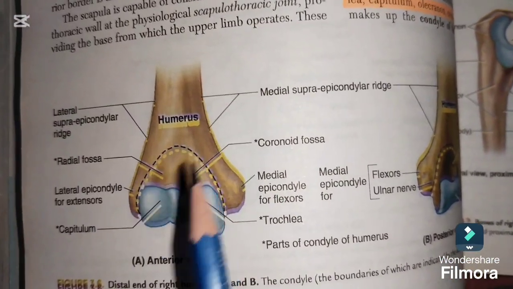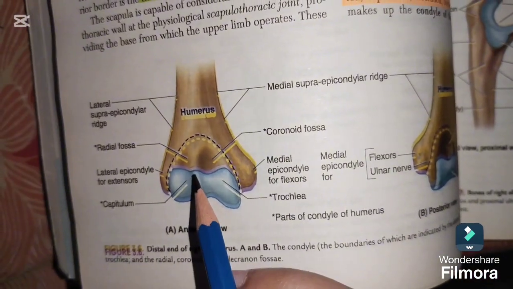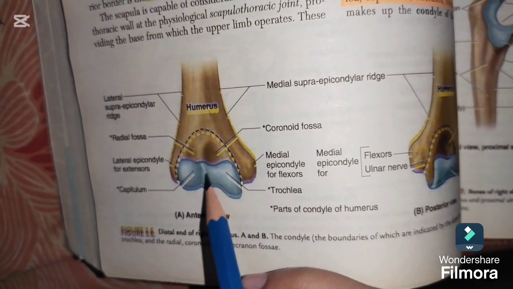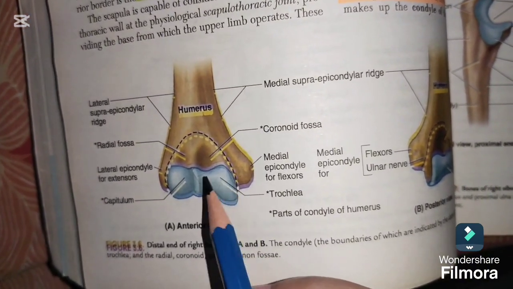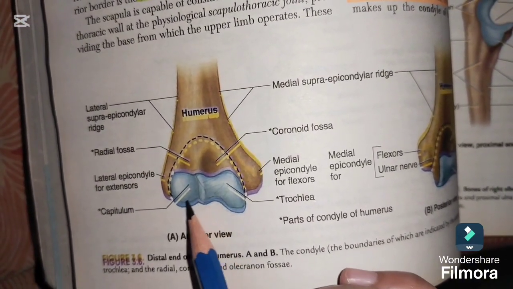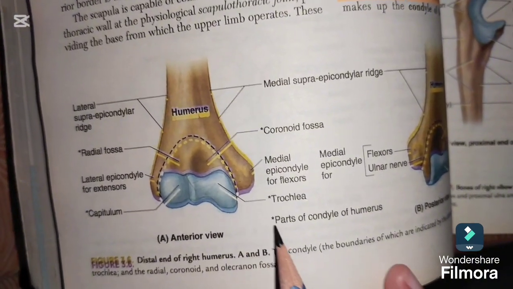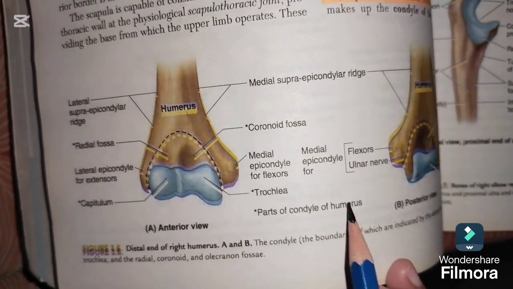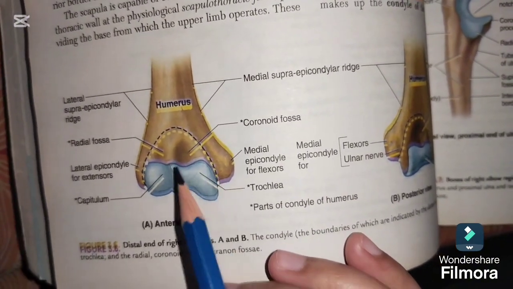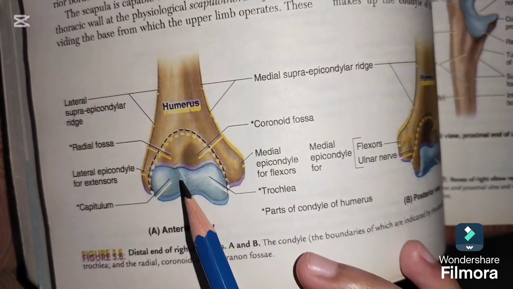Here is the anterior view of the lower end of humerus. Here's the trochlea. This entire condyle is the trochlea, and this is the capitulum, and these two are basically the condyles of humerus. The trochlea is the medial condyle and the capitulum is the lateral condyle.